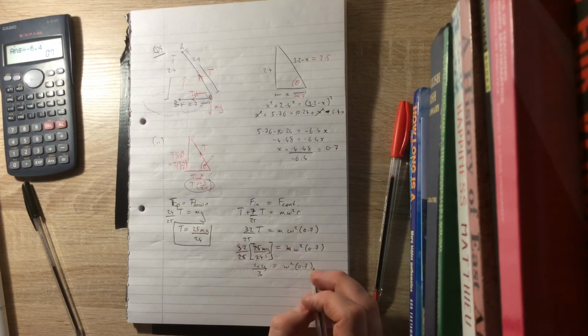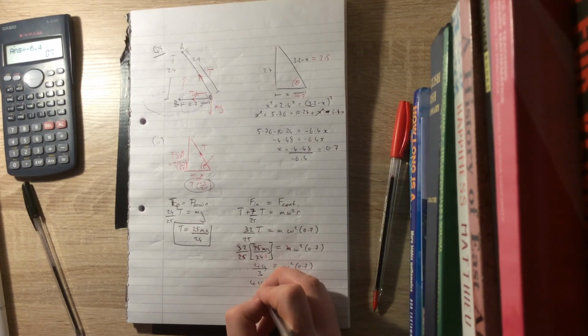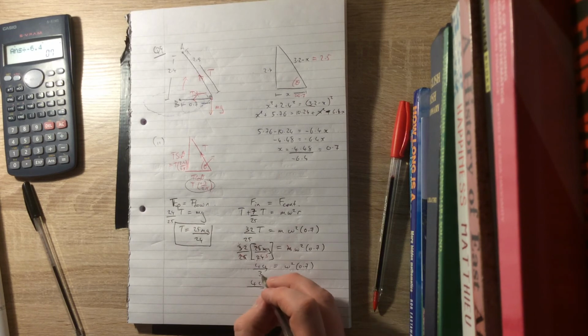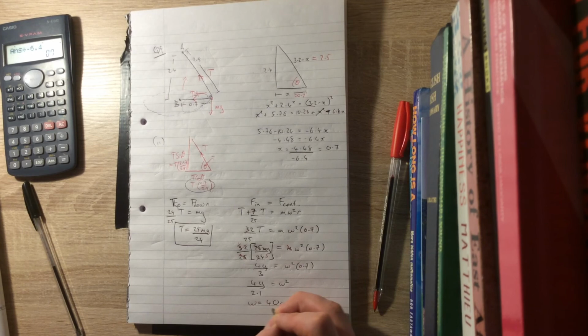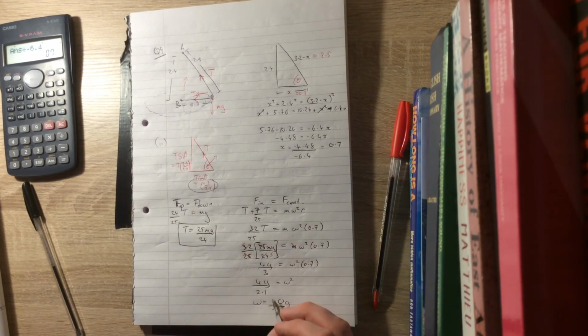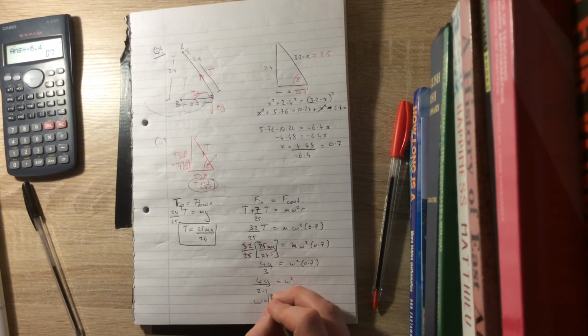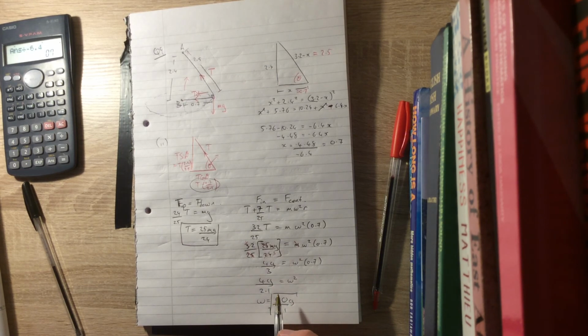Divide through by 0.7, you get 4g over 3 by 0.7 is 2.1 equals omega squared, and then omega is the square root of that. Now I'm just going to multiply top and bottom by 10, 40g over 21, so that I've got whole numbers, and then take the square root. So the question said find omega in terms of g, and there it is.